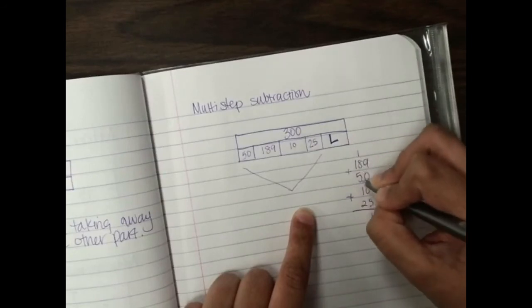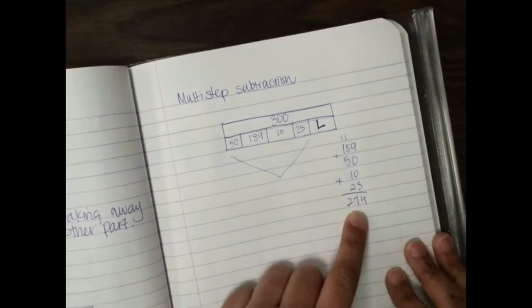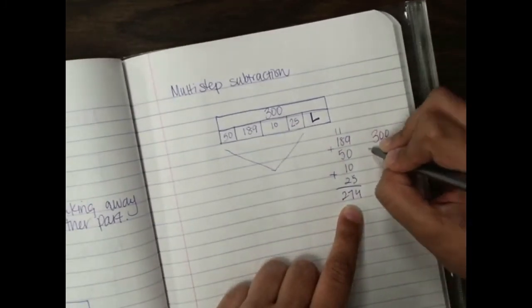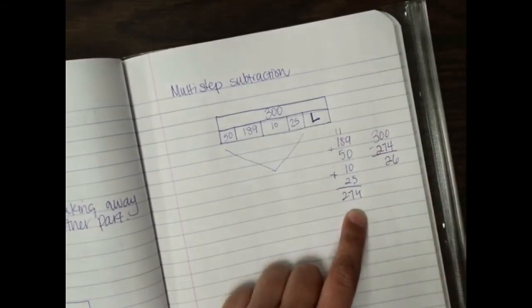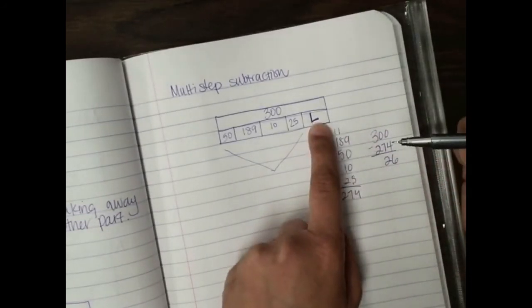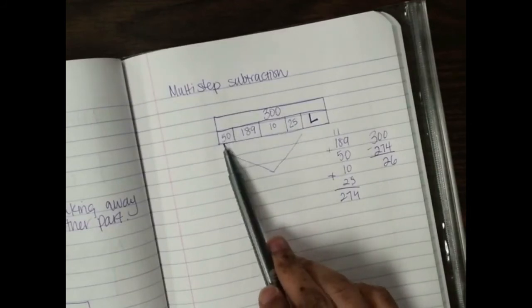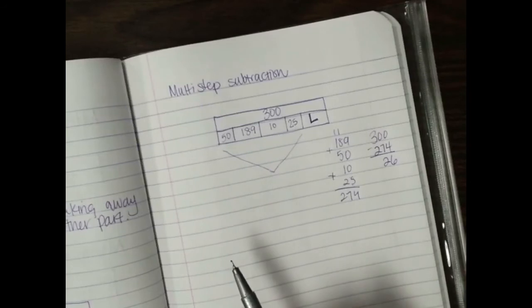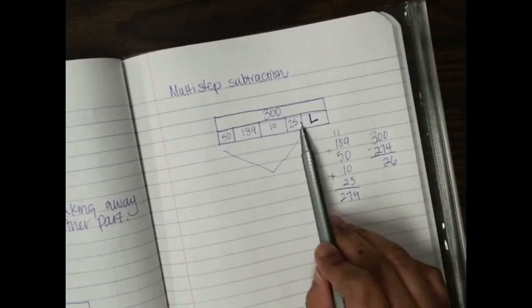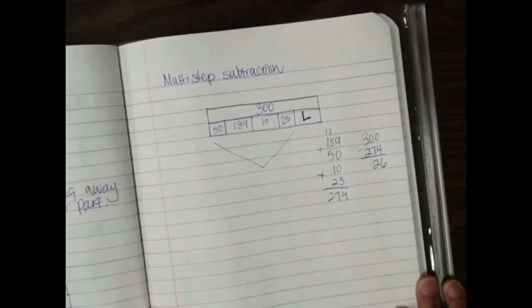okay, $274, and then your main step is to subtract. And so then L equals $26. So that's how you can do multi-step subtraction. You don't have to do 300 minus 50, then take your answer and take away 189, then take your answer and take away 10, and then take your answer and take away 25. You can add up all of these, make it one big number, and then subtract it from 300.